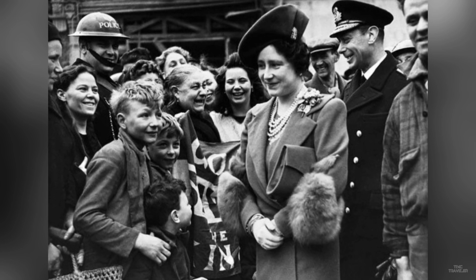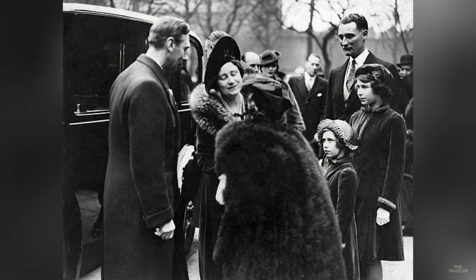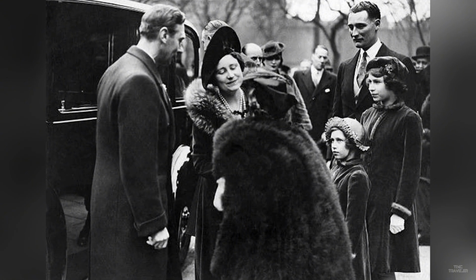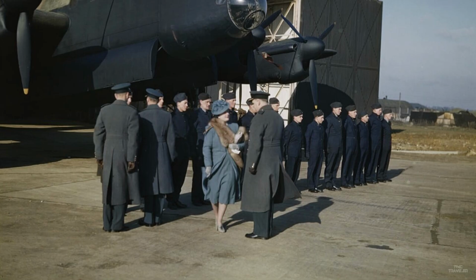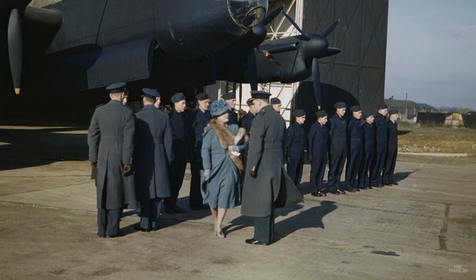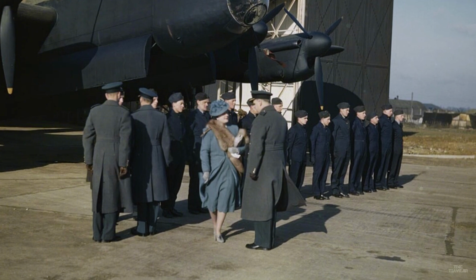Her steadfastness in the face of danger was such that, according to British intelligence reports, Adolf Hitler referred to her as the most dangerous woman in Europe, fearing the moral impact her figure had on the British people. Amid the chaos and destruction, the Queen Consort became the emotional pillar of the country, embodying the spirit of resistance the nation needed.